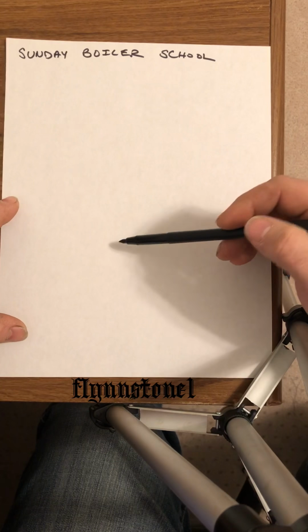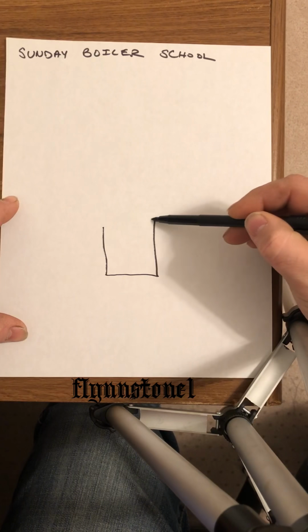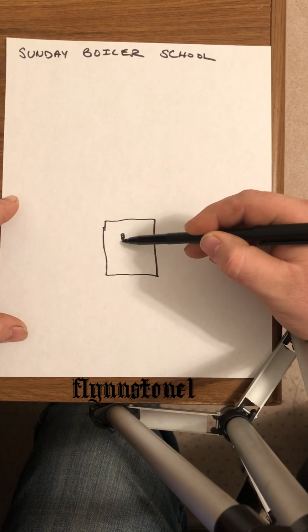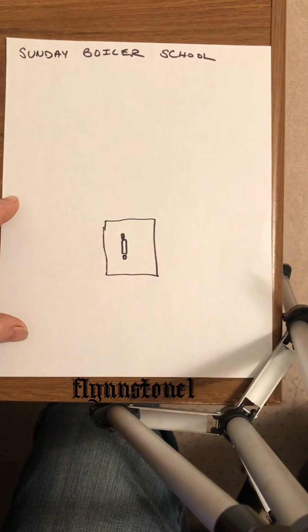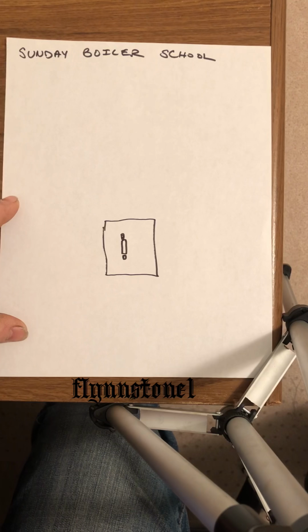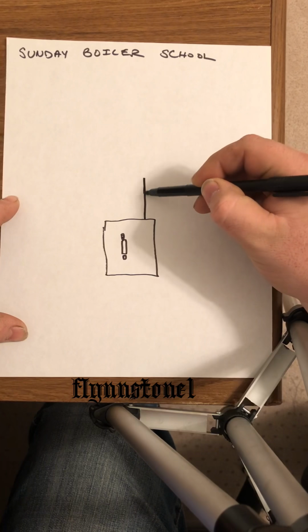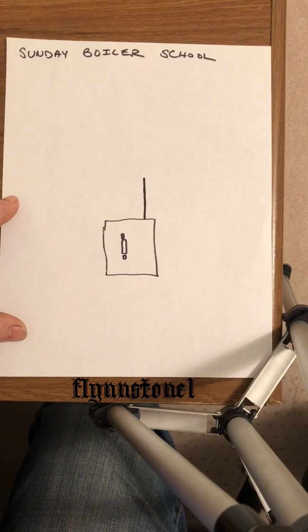So when we're piping a steam boiler, here's the boiler with your gauge glass and your two valves above. Coming off the top of this boiler with a 24-inch nipple will bring you way above the minimum 28 inches from the middle of the sight glass.